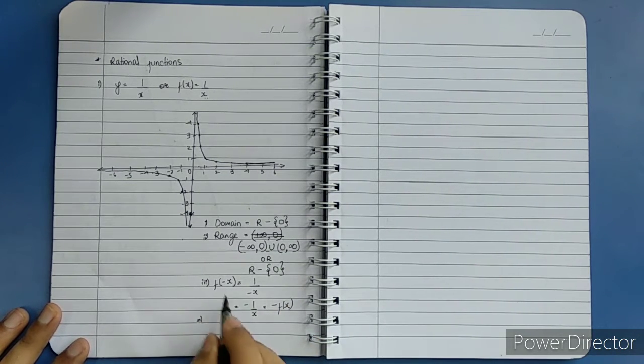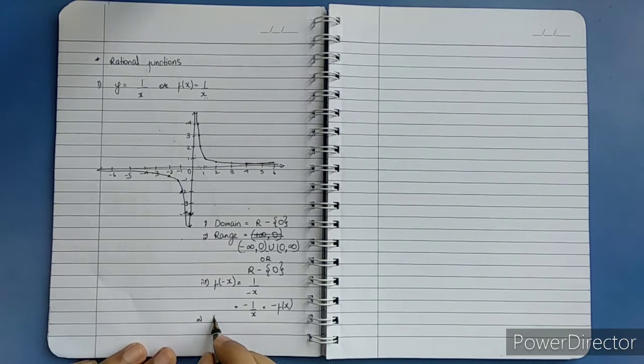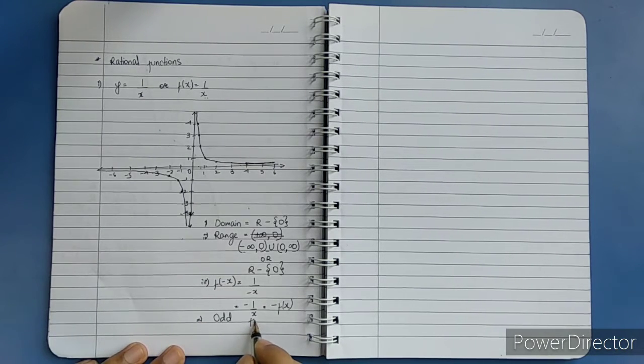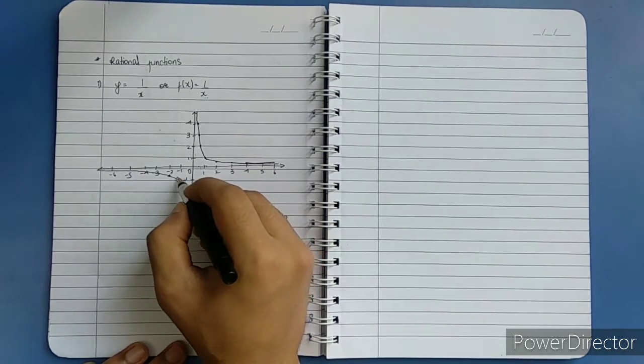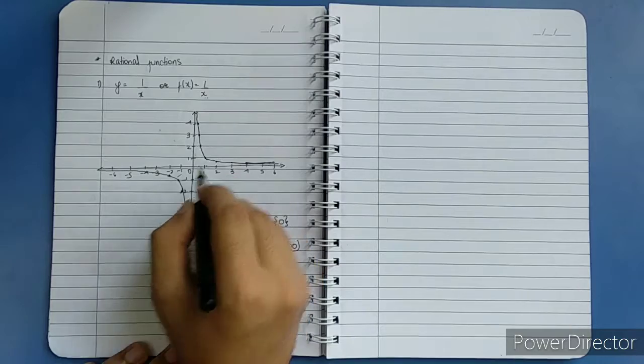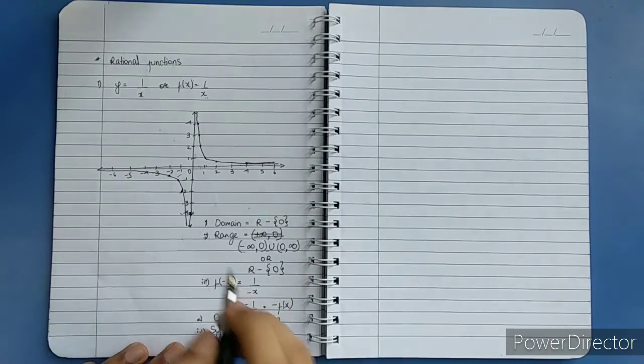So this implies f of minus x equals minus f of x, hence it is an odd function. And the fourth point is that whenever we have an odd function, it is always symmetric about origin. And we can see from the graph itself, it is symmetric about origin.